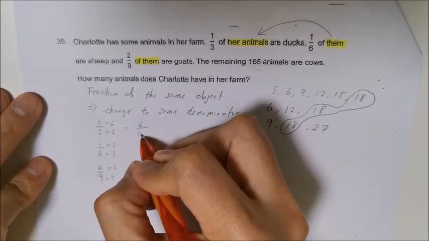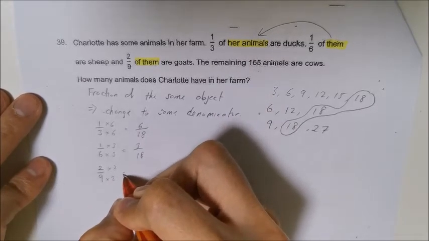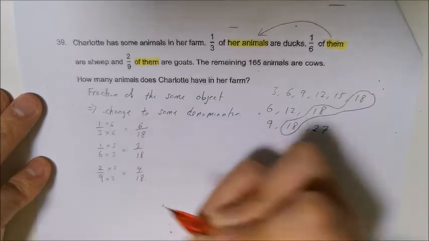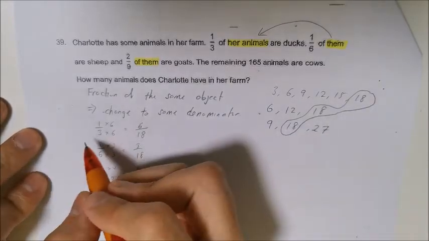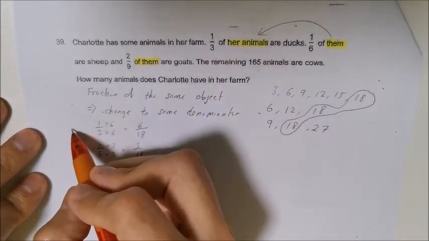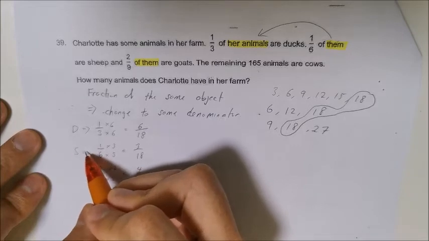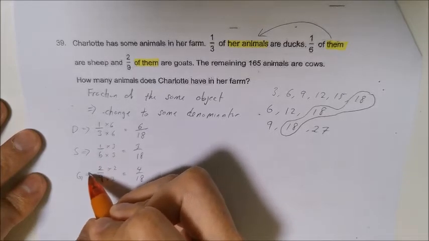So I have 6 over 18, I have 3 over 18, I have 4 over 18. So guys, what does this mean right now? Let me put in the meaning of the fraction here. 1/3 of the animals are ducks. So these are ducks. Next will be sheep. The last one will be the goats.